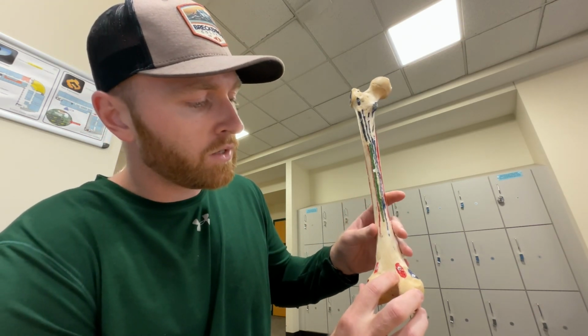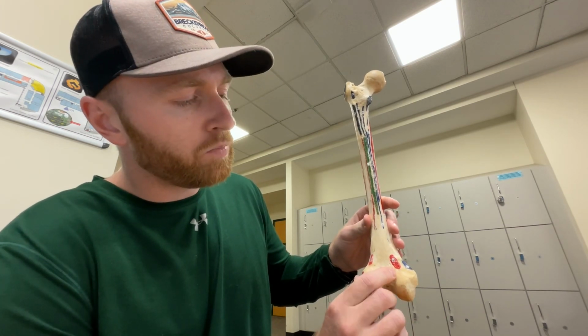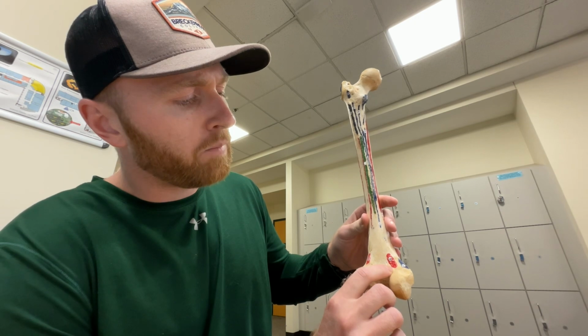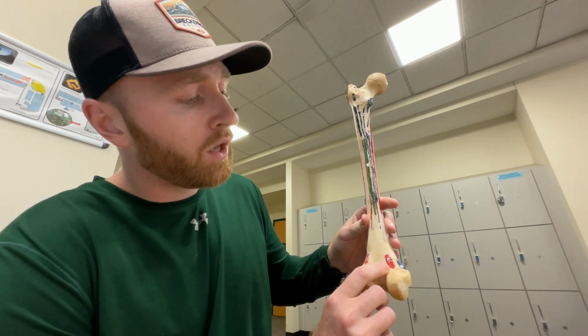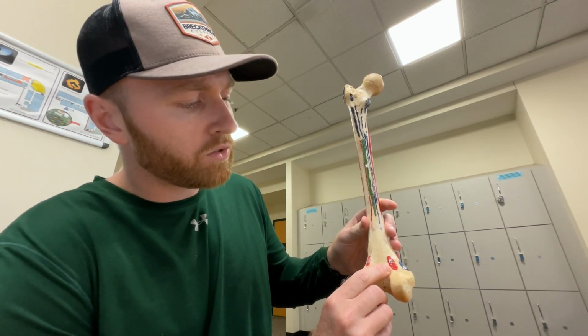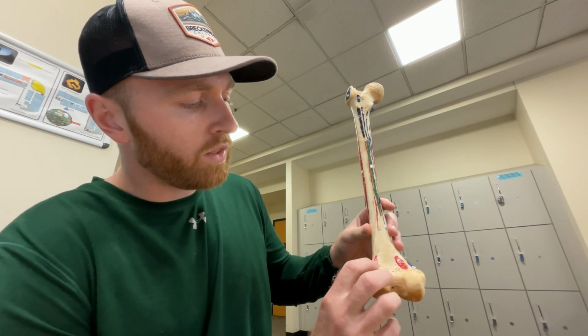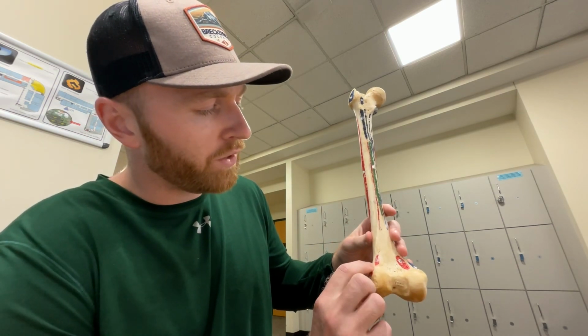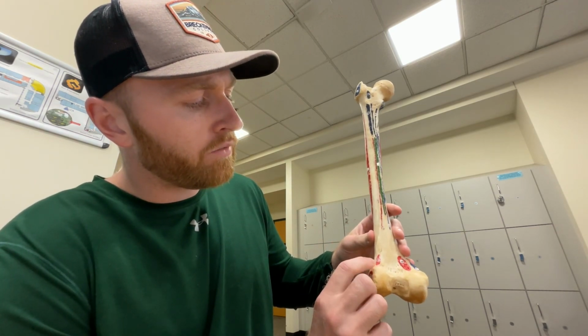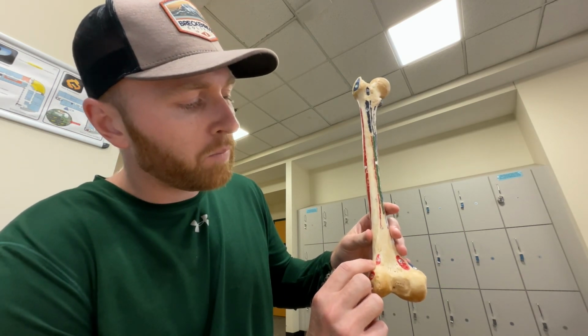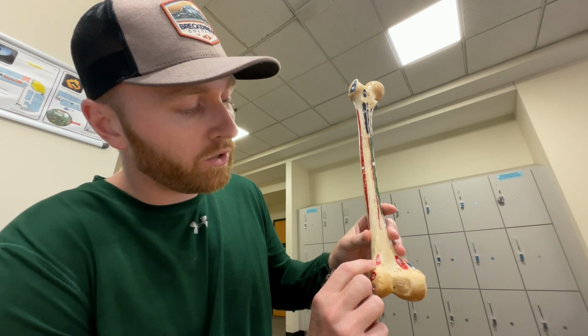And then looking at the posterior side down here on the proximal end, originating on the popliteal surface superior to the medial condyle, we have the medial head of the gastrocnemius originating. And then on the lateral side, originating on the inferior lateral supracondylar line, we have the plantaris muscle originating here.